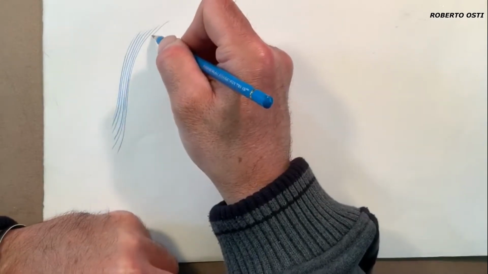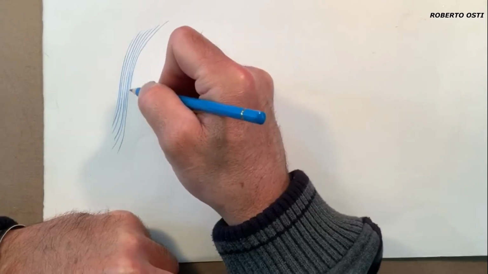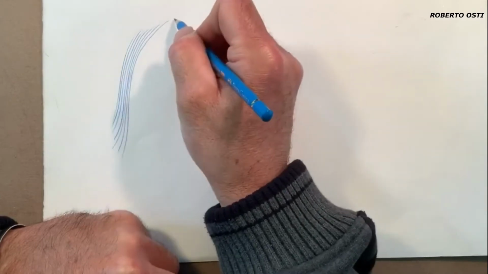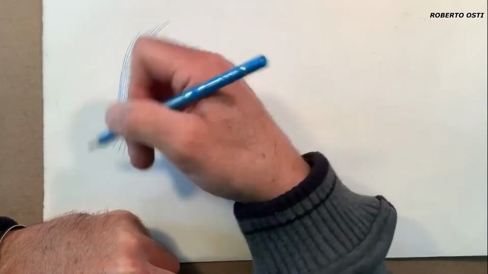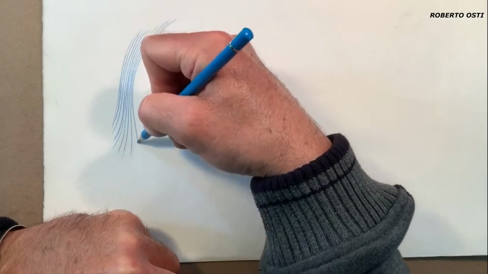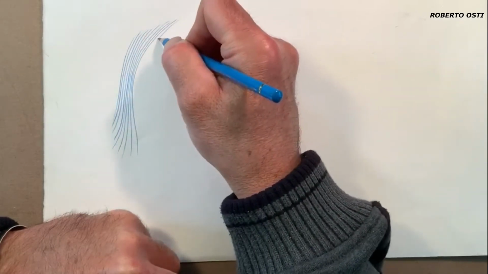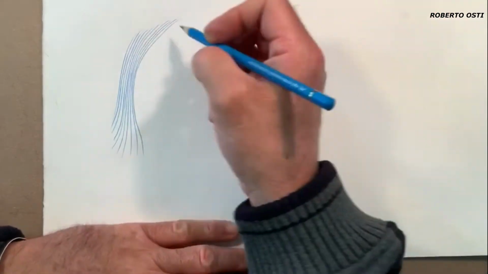You're going to obtain a funky, interesting effect, an optical effect. It will help you create interesting patterns, but also acquire a good control over your pencil.